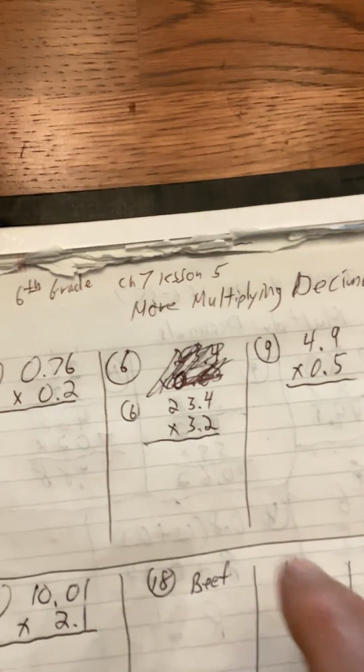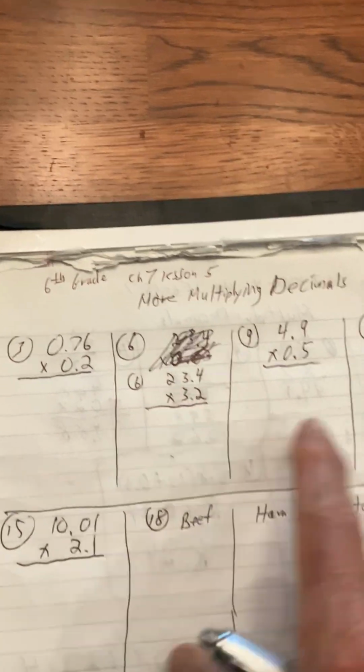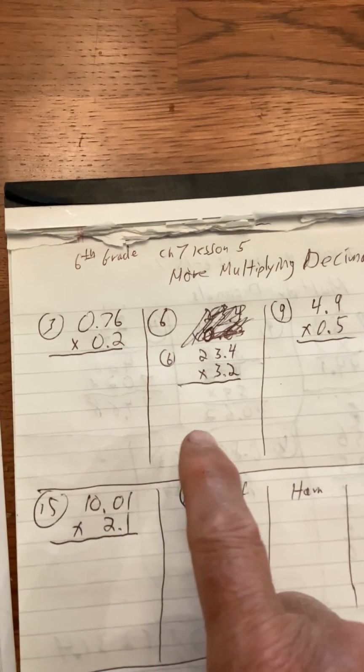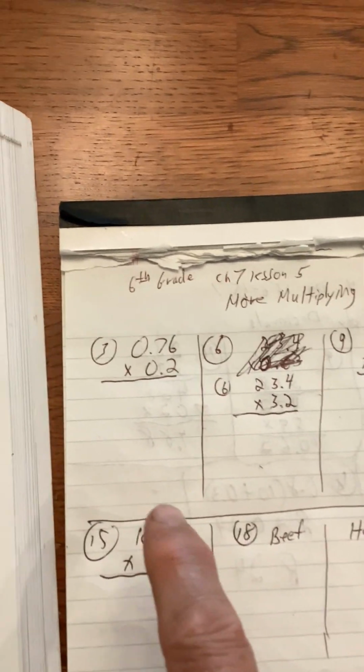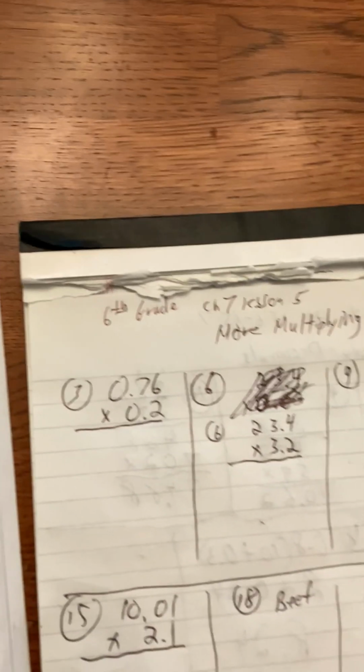I decided to write my problems down already, the multiples of 3 that I'm doing, so it's faster and easier for me. So here we go.